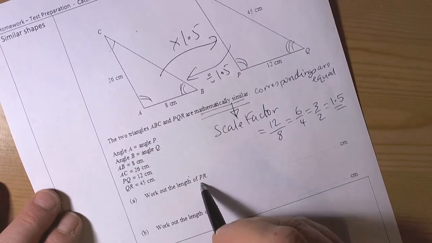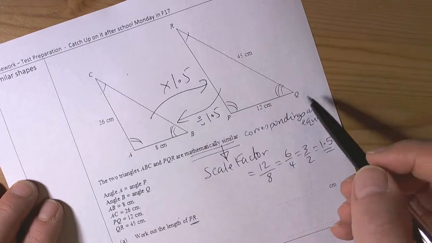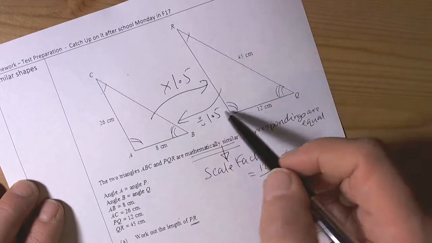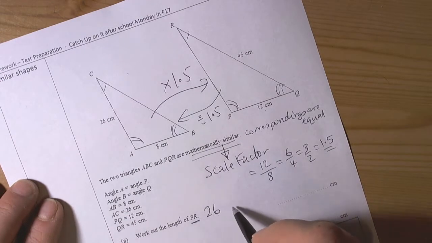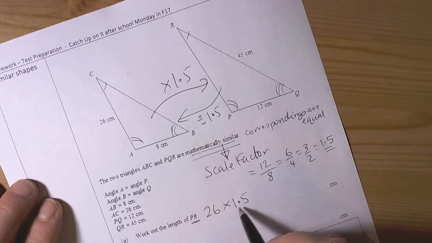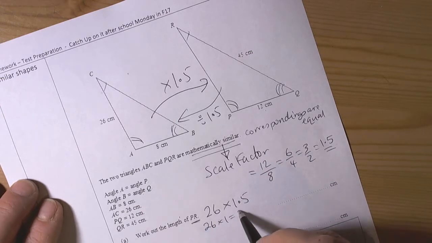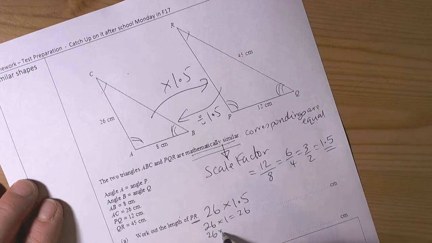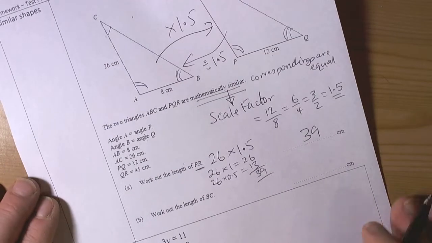So let's have a look at what we've got to do. We've got to work out the length of PR. Well, when we look at the shapes, we can see that PR is on this side, so the corresponding length was that side. So we do the original length, 26 times 1.5. Hopefully you remember that this means you do 26 times 1, and then you add a half of 26. So the answer is going to be 39, so that's 39 centimeters.